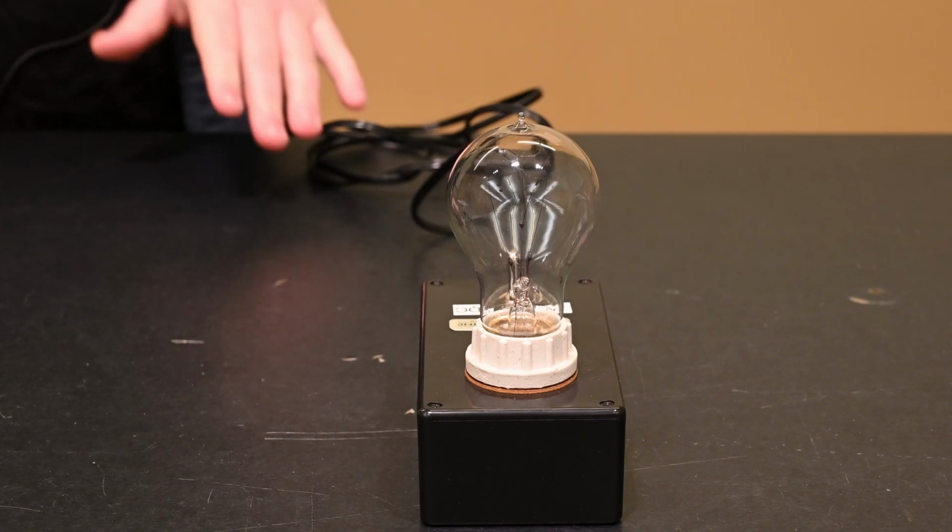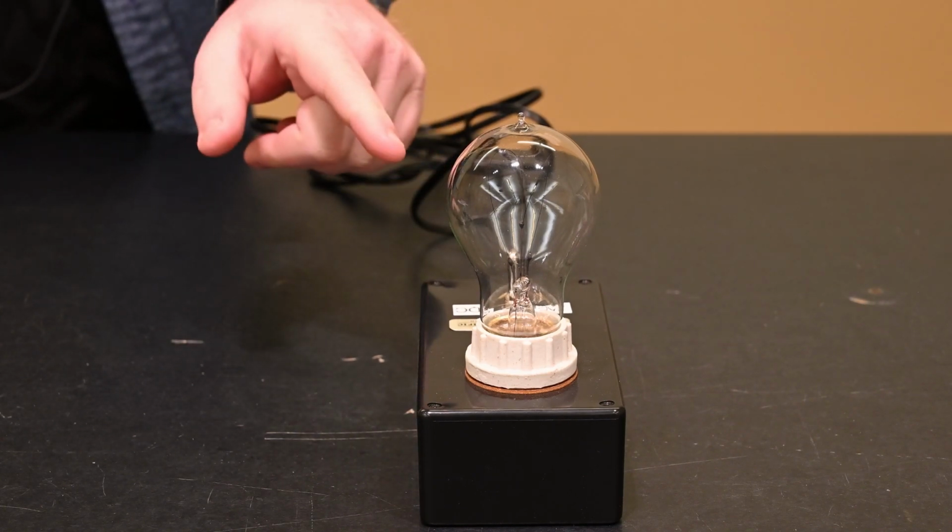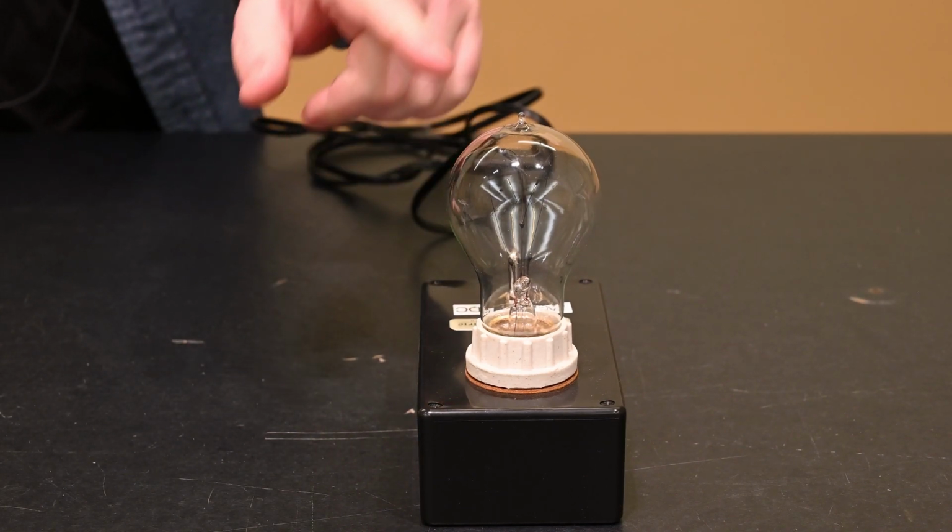This demonstration is going to show us the difference between AC electricity and DC electricity. AC electricity stands for alternating current, and DC electricity stands for direct current. But before we talk about either of those, just a quick reminder that current is when electrons are moving.